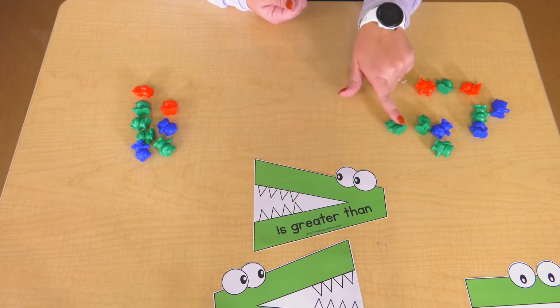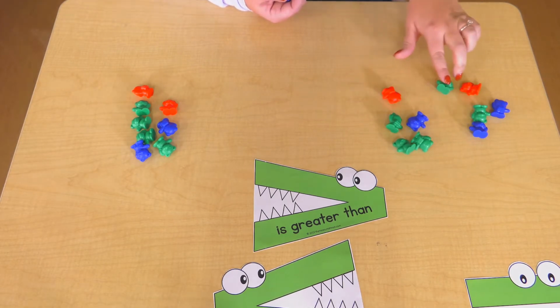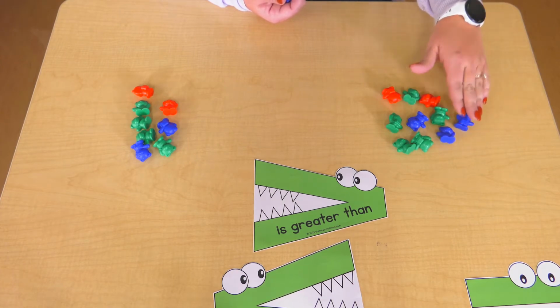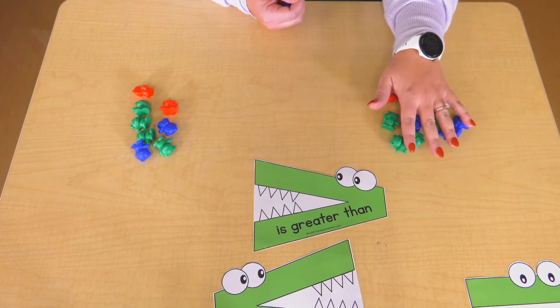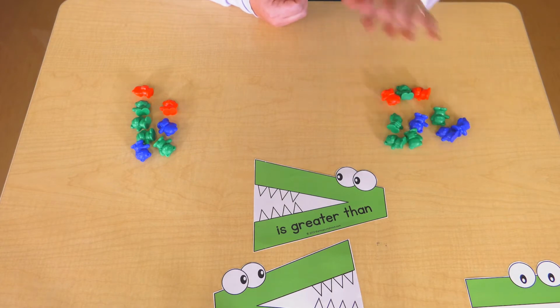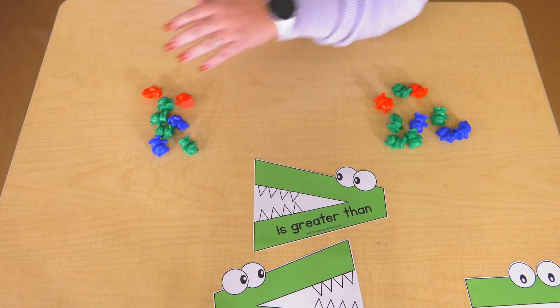And on this side, I have 1, 2, 3, 4, 5, 6, 7, 8, 9, 10. I see that I have more bears on this side. There are 10 bears. That is 2 more than 8.